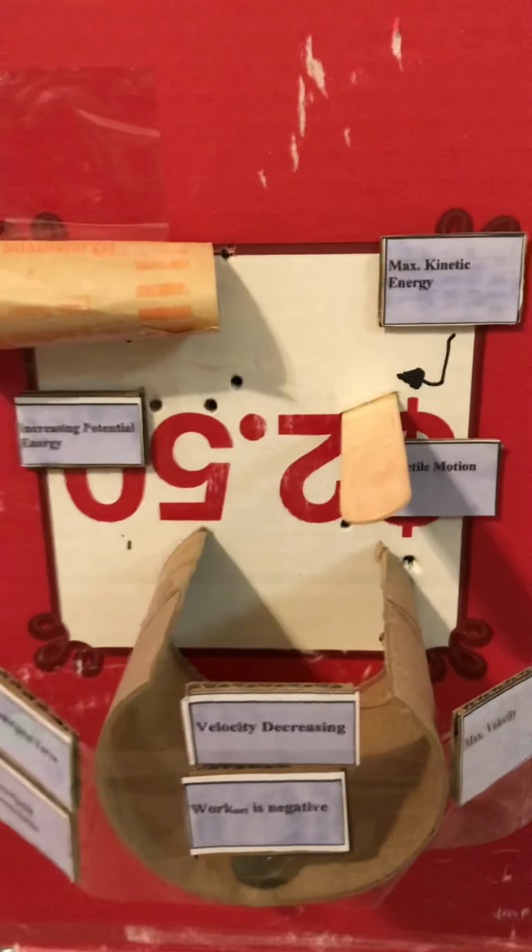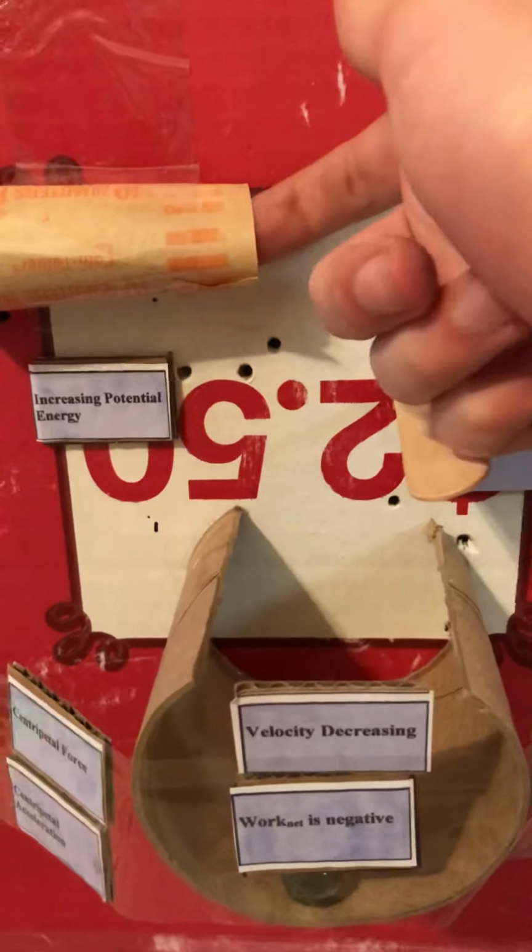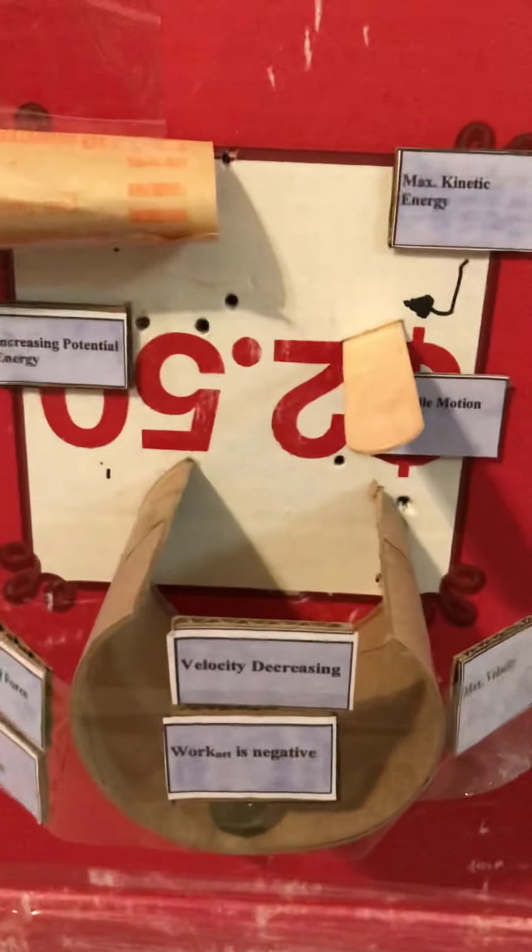Anyway, it's the only time that the marble isn't touching one of the coin wrappers. It drops down here, and I labeled that projectile motion.